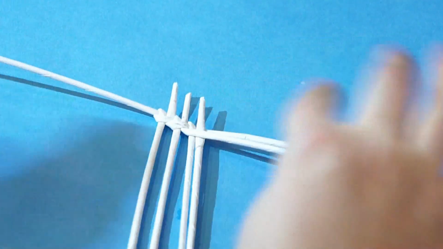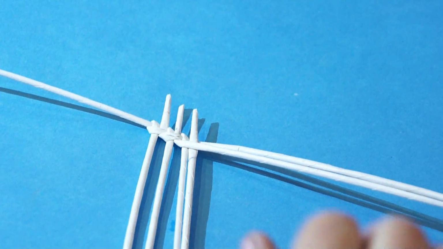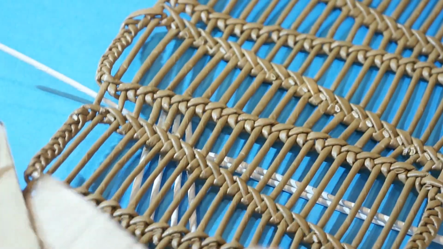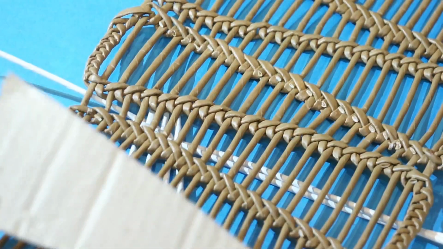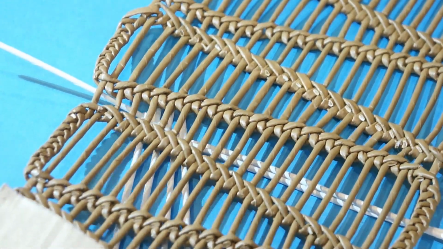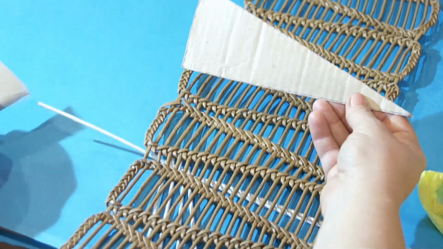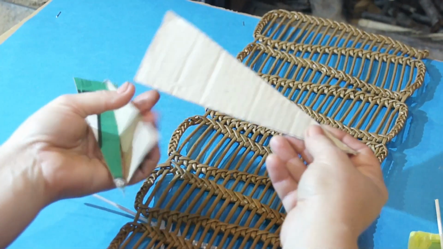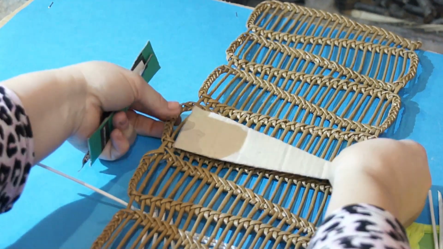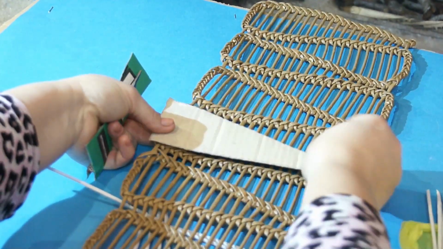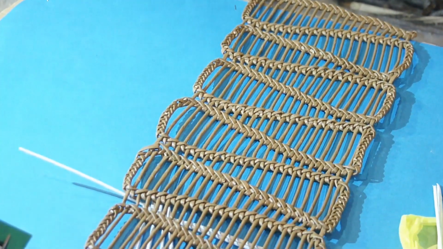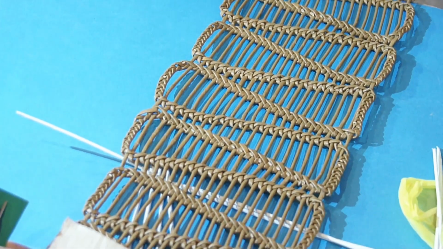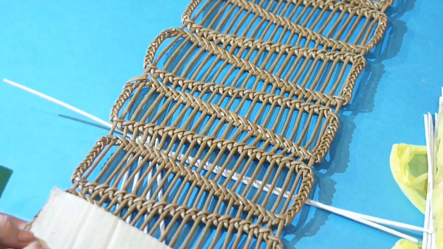A few words regarding the number of poles to adjoin. In order to keep the sections equal, I've made such small patterns from cardboard. For this particular item, I've used this cardboard pattern. While weaving the first row, I follow the length of the pattern.